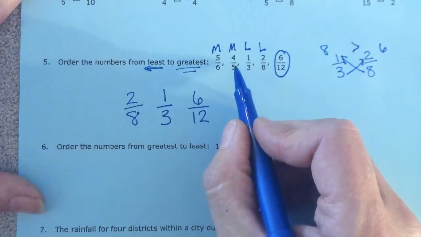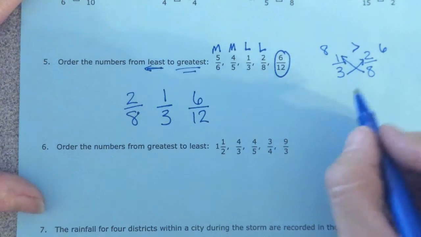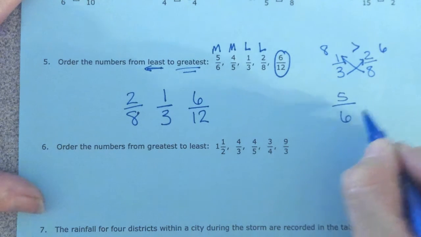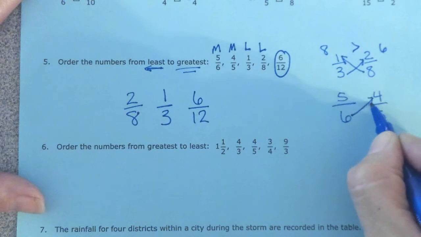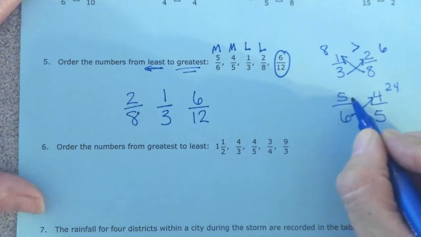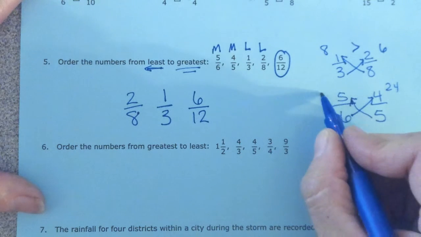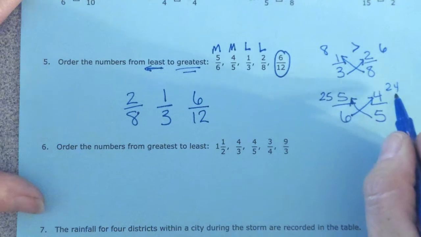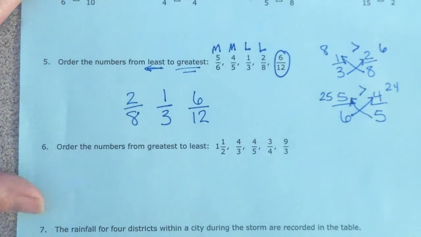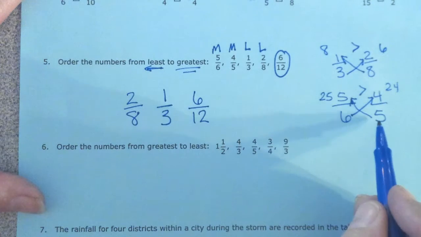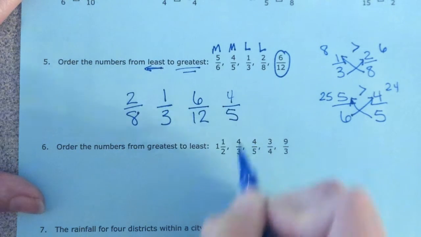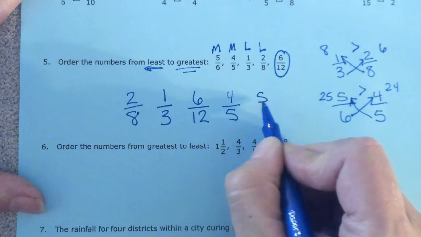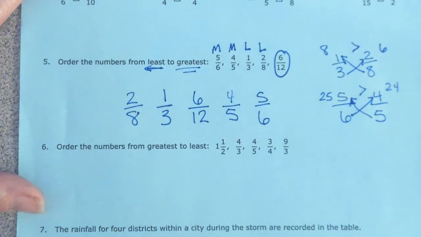Now the 5 out of 6 and the 4 out of 5, those were both more than half. So using my butterfly effect, 5/6, 4/5, multiply across and up, I get 24. Across and up, I get 25. So the 25 is bigger than the 24. That means 5/6 is the biggest, and 4/5 would be smaller. So the 4/5 would be the next in the order, and the 5/6 would be the greatest. That's one strategy to order from least to greatest.